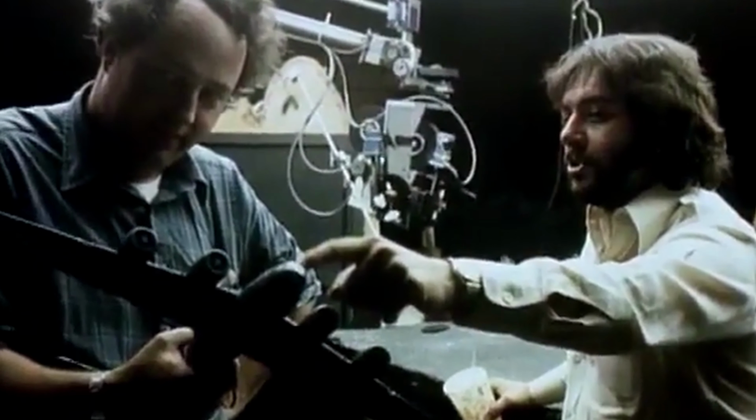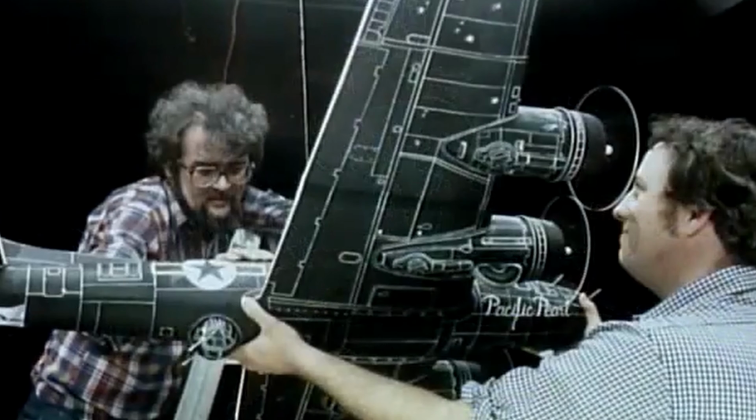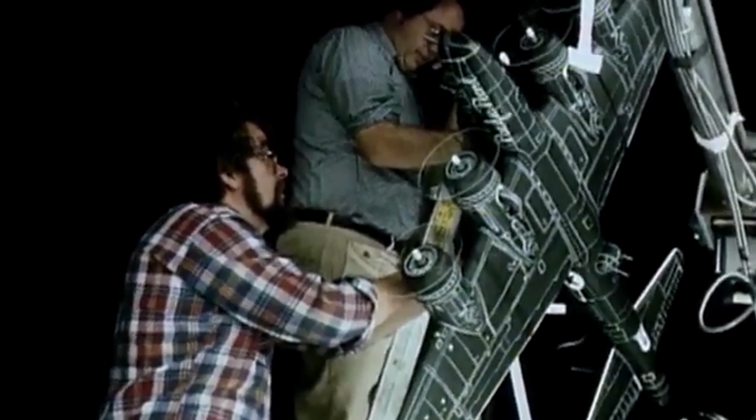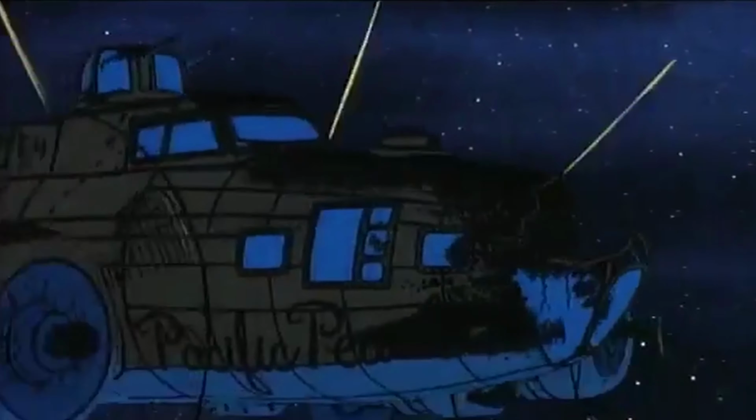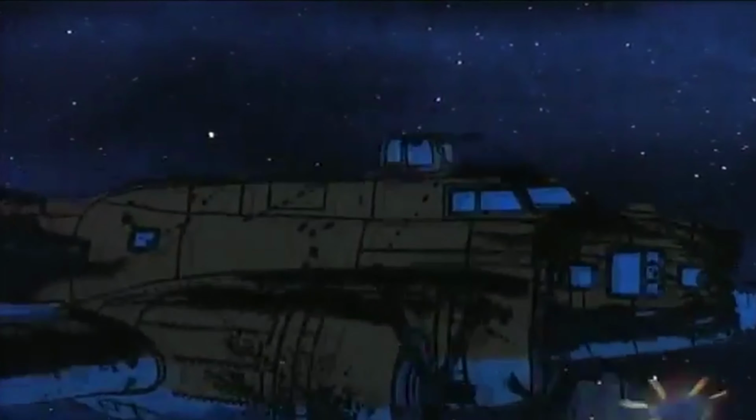In Heavy Metal, to do some of the sequences, what they did was create large models of landscapes or planes in this sequence and painted them in a negative, so they could then make it positive on their cell plates and then hand paint those.